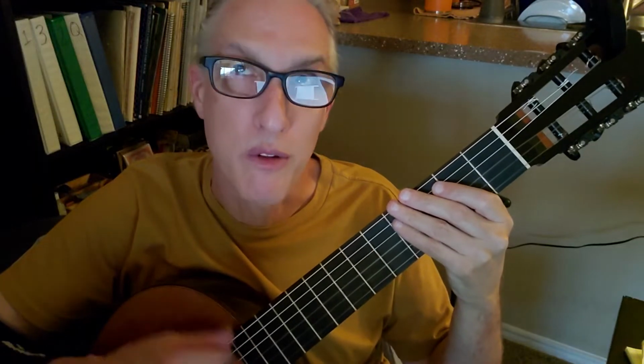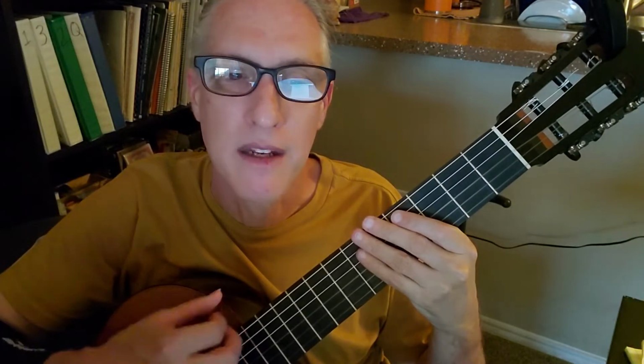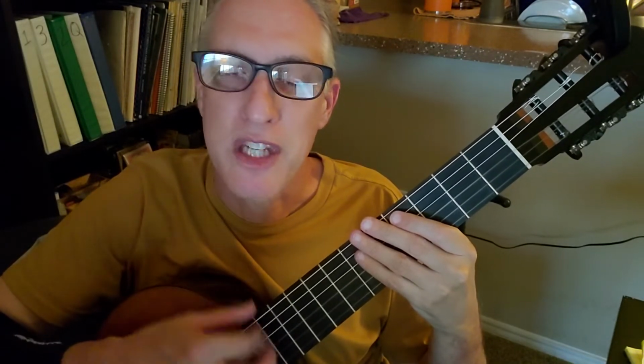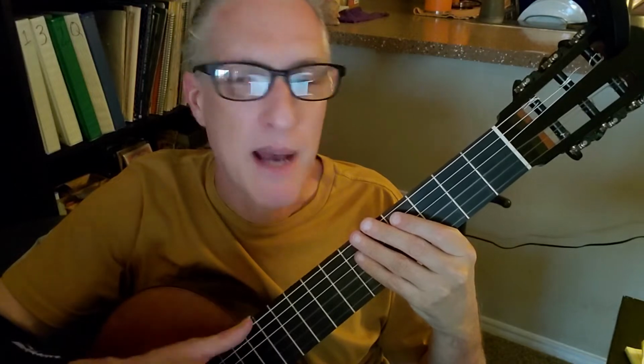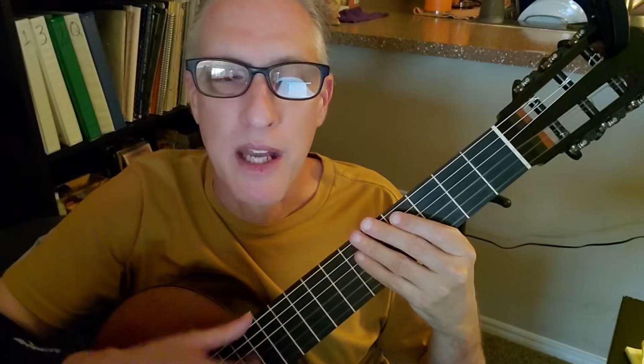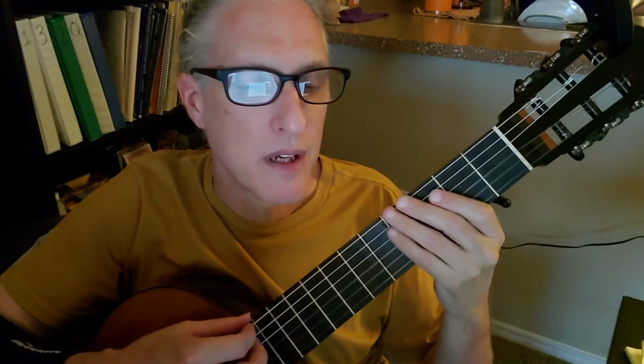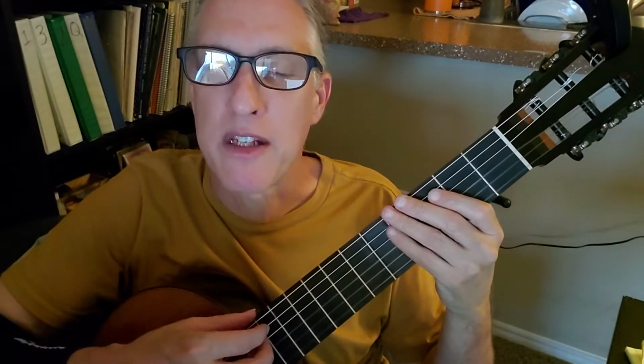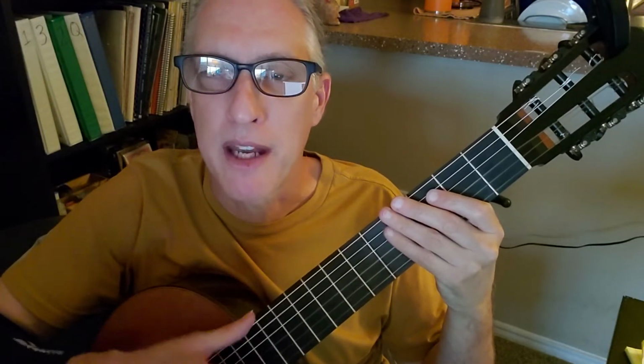It's almost like a fast three. 1, 2, 3, 1, 2, 3, 1, 2, 3. Instead of this, here's a series of apples. You could play the apple a little slightly different. So it's a lopsided eighth note.